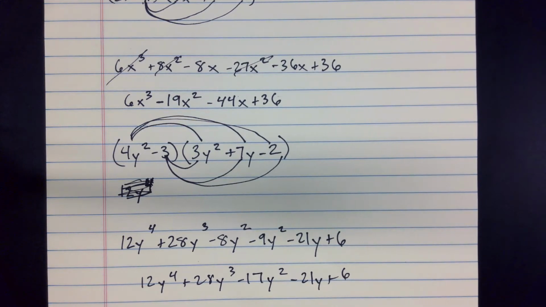So that's multiplying a binomial by a trinomial. It's called double distributing. Double distribute. You're distributing both numbers in the binomial to the trinomial. Any questions on that?